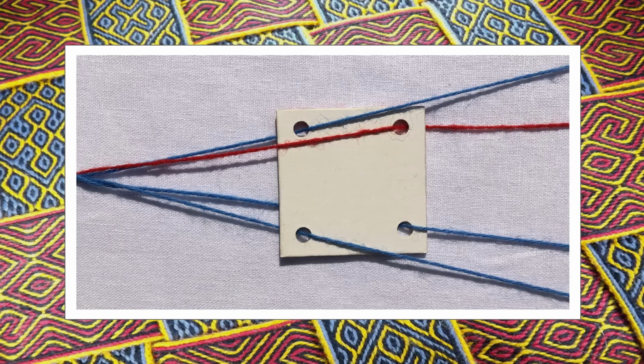And the only way to fix this is to untie the yarn for this tablet from whatever you've stretched it on and take out the red thread and then re-thread it in the correct direction so it matches the rest of the threads on that tablet.